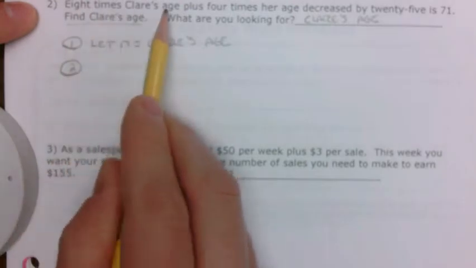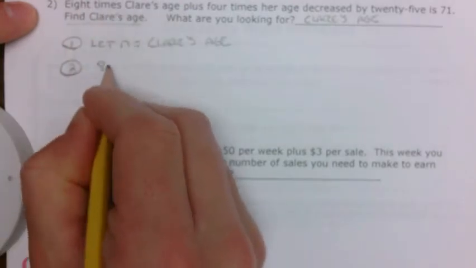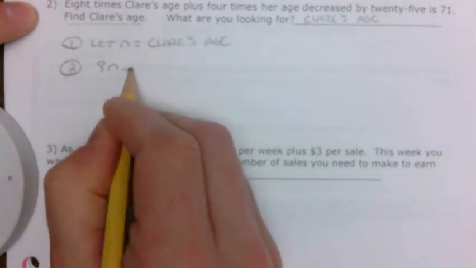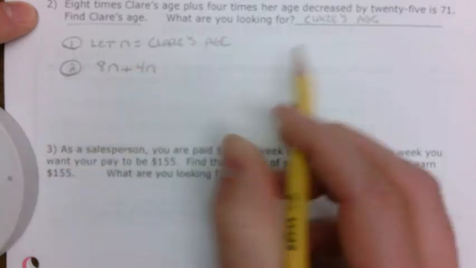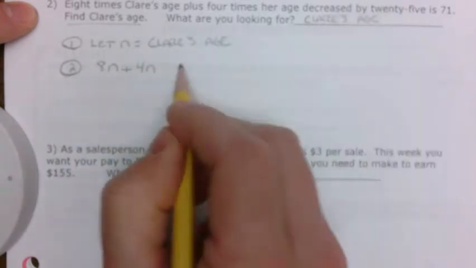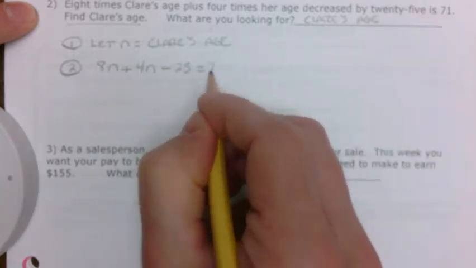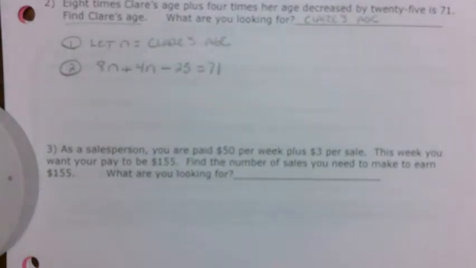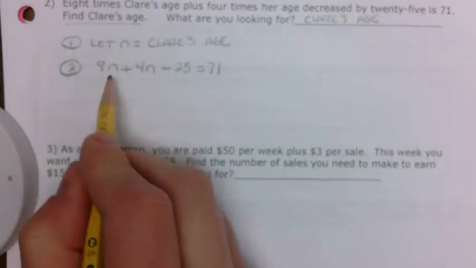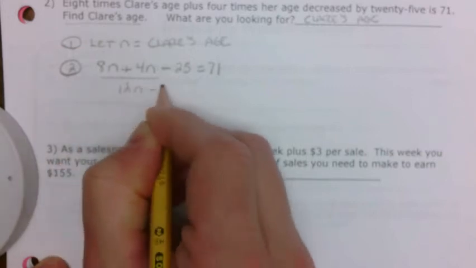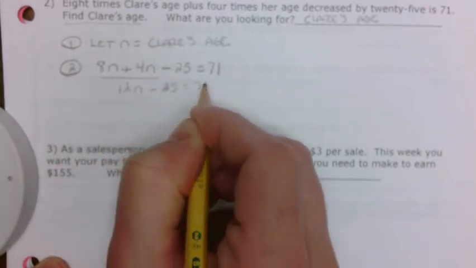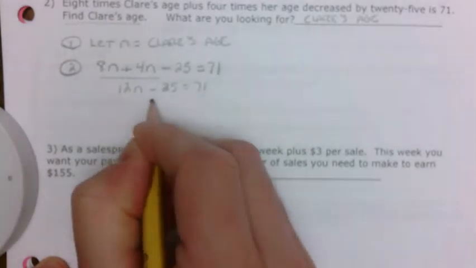Now, step 2, let's use that variable in an equation. 8 times Claire's age, which we've just called n, so 8 times n, plus 4 times her age, which again we've called n, so 4 times n, decreased by 25, minus 25, means equals 71. There's a good equation. 8n plus 4n minus 25 equals 71. All right, I see that I have similar variable terms here that I can combine. 8n plus 4n is 12n minus 25 equals 71. Next, I'll add 25 to each side.